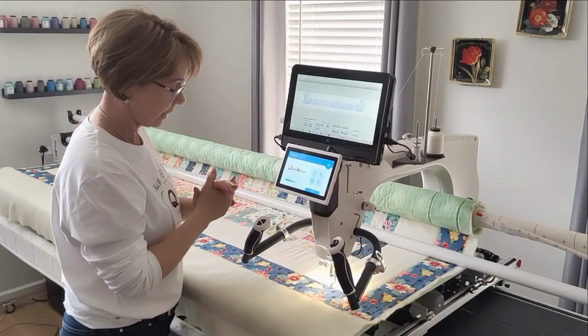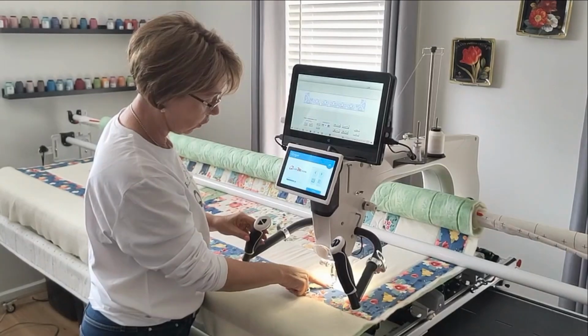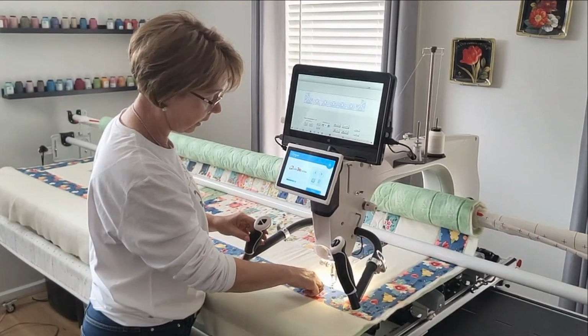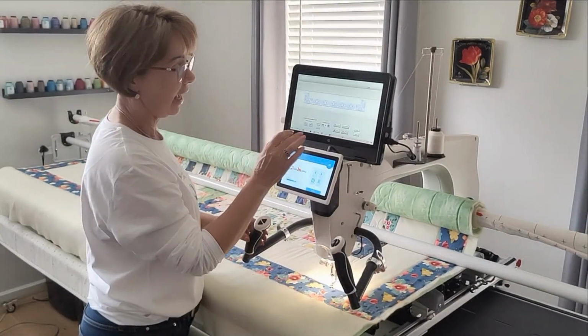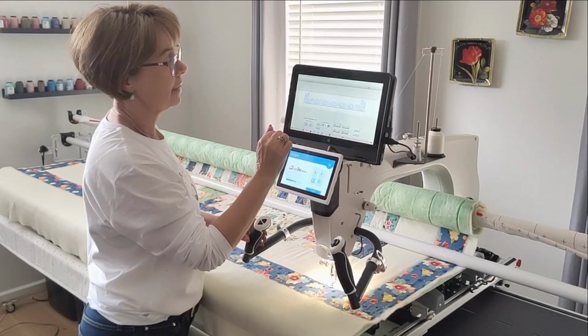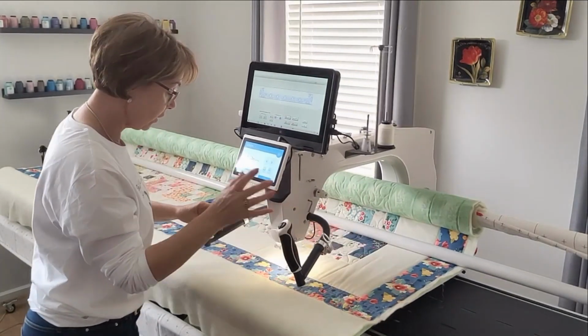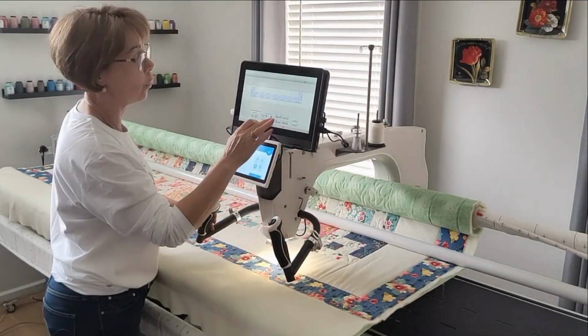So let's get started. Hopping foot and needle, I just make sure it's where I want it all lined up on the quilt top surface, and like I said, I tap the plus sign and you'll see I have a little node there denoting that it's been anchored to that point.